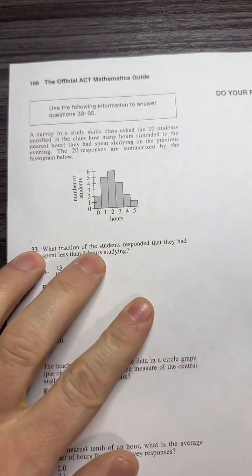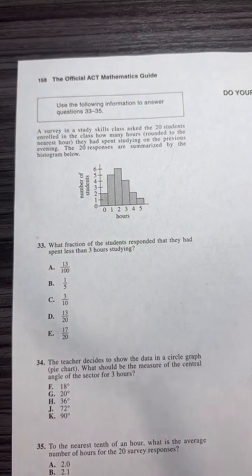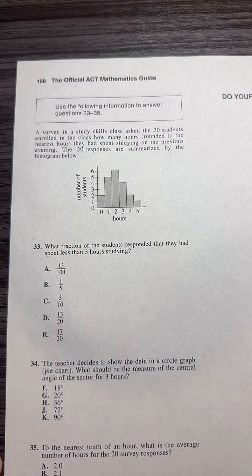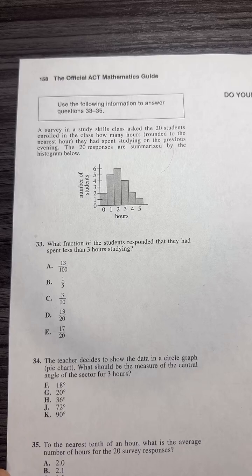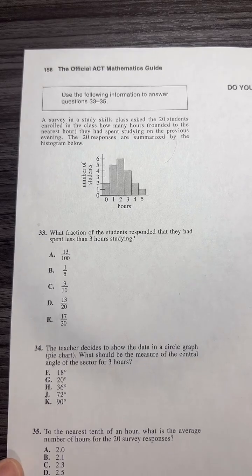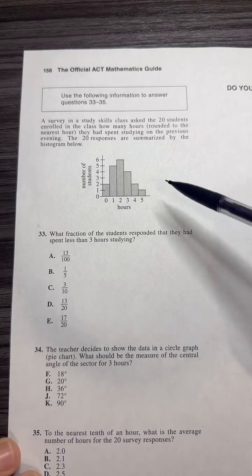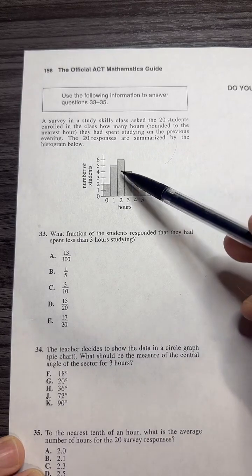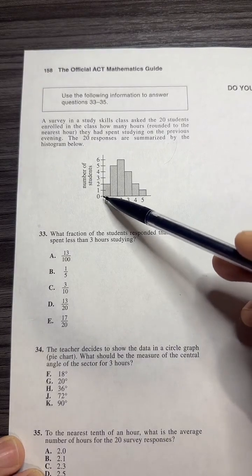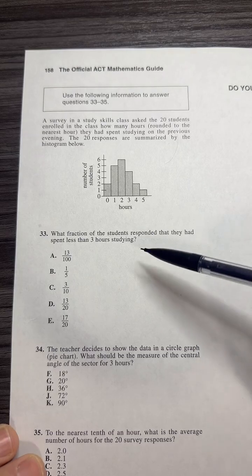We've got some probability. A survey in a study skills class asked 20 students enrolled in a class how many hours, rounded to the nearest hour, they studied for the test. So this is called a bar graph, but not really. It's kind of like a histogram. So frequency and then hours studied.